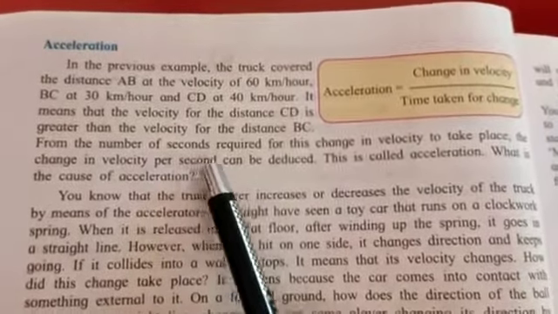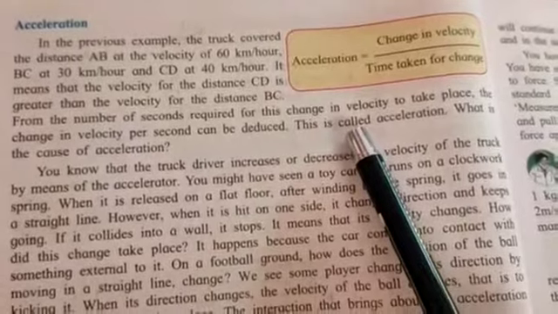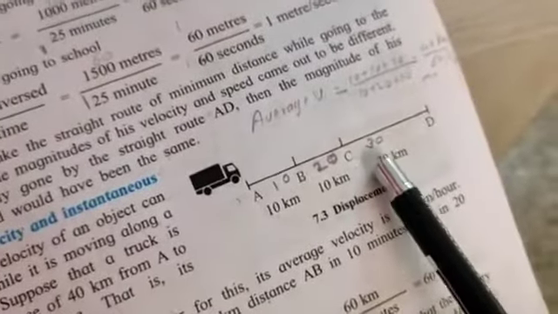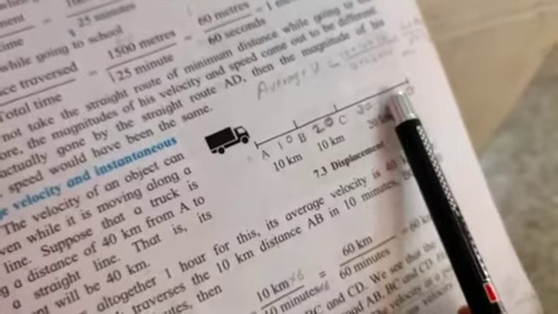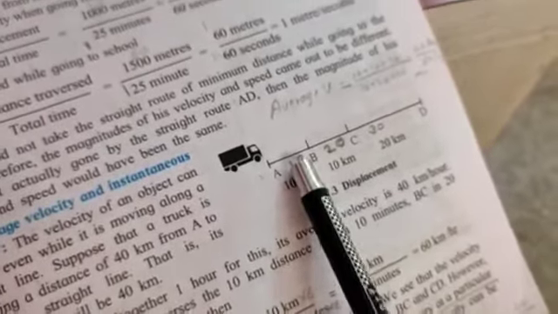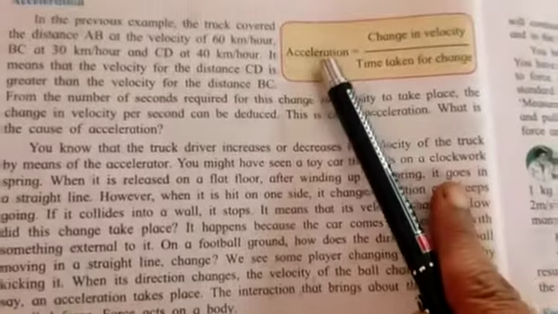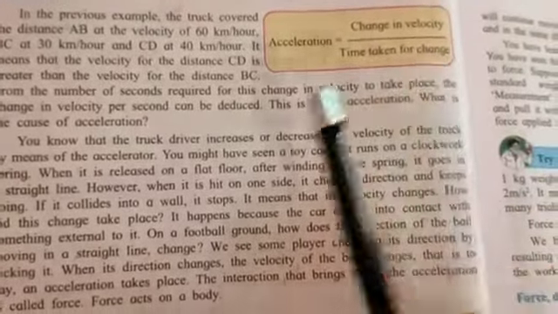Now, from the number of seconds required for these changes in velocity to take place, the change in velocity per second can be deduced. Deduced means worked out. Here the time required is 30 minutes, here 20 minutes, here 10 minutes. So according to time, velocity changes. This is called acceleration. So the formula for acceleration is change in velocity upon time taken for the change.